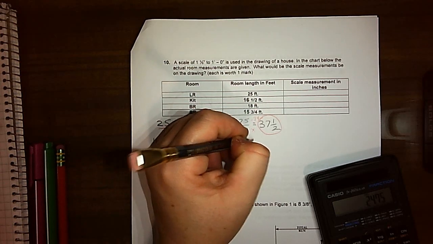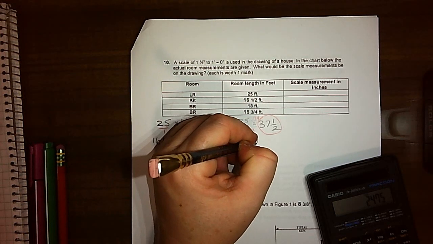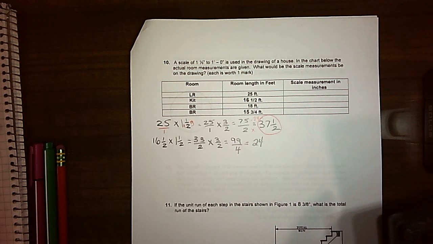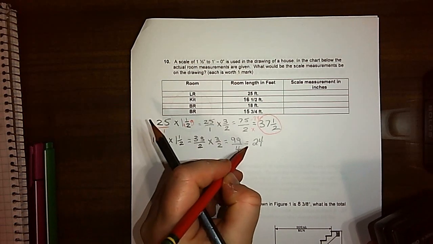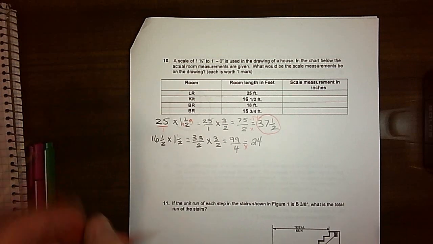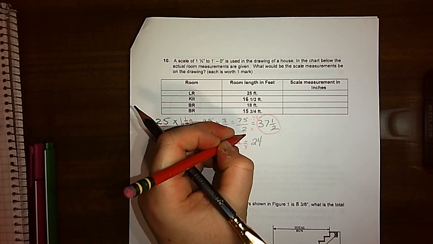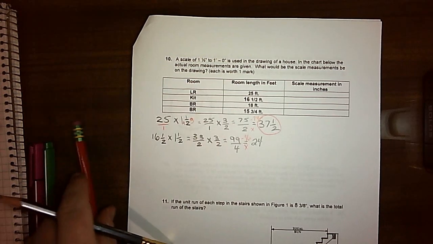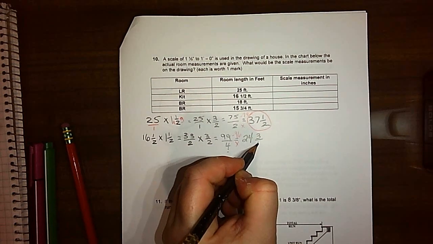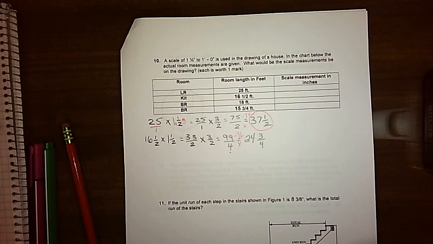I knew it was the 3/4 by the decimal, but if I follow through the long way, just for clarification, 24 times 4 equals 96. 99 minus 96, and we get our 3 over 4.